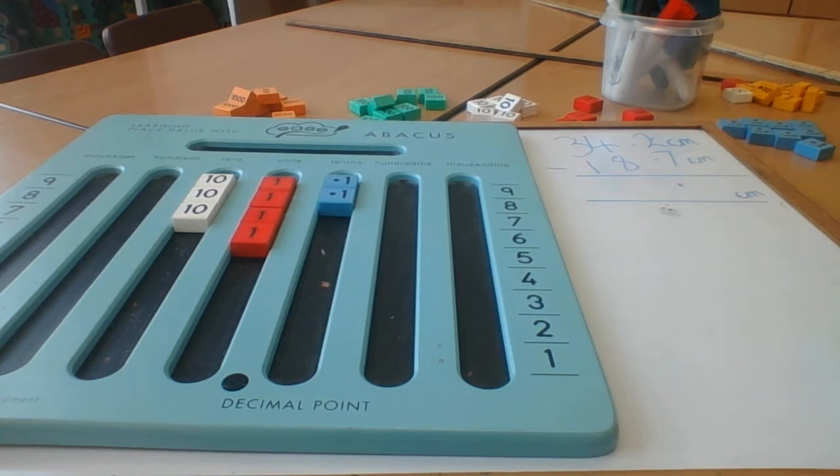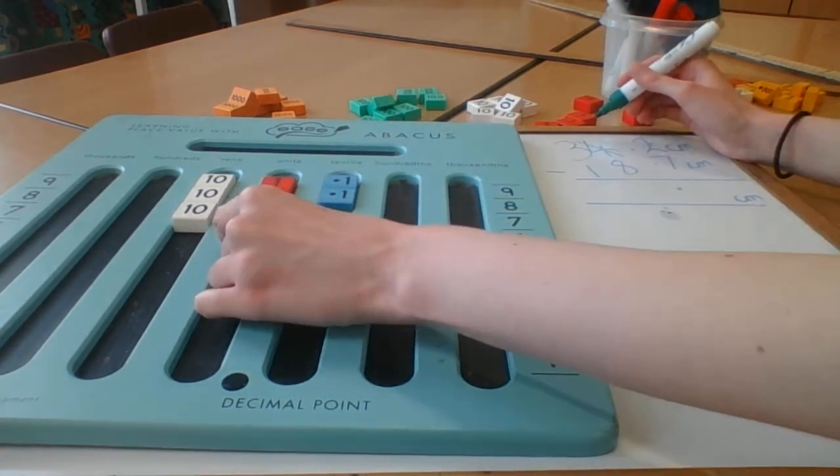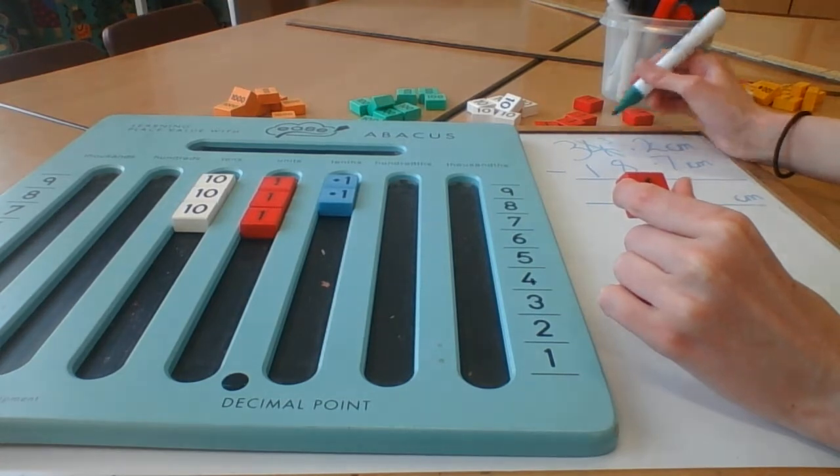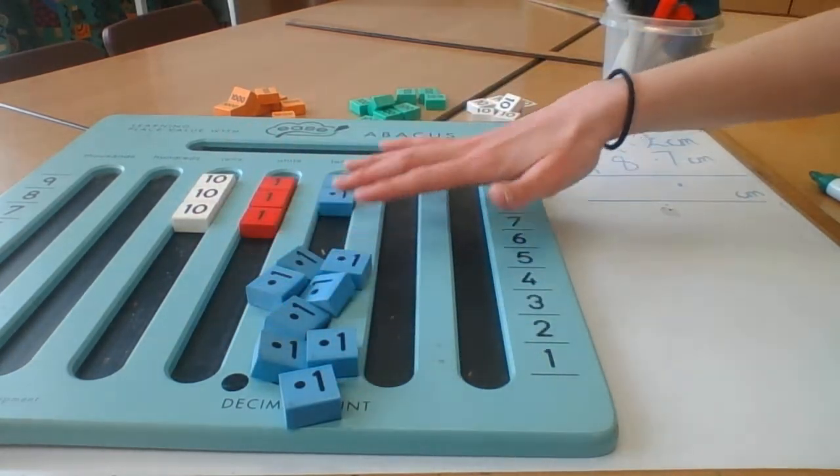So exactly the same as normal, we can borrow it from the next column. So if I take a 1, so I've got 3 left, and 10 tenths is 1. I haven't got 10 more tenths, so we're going to pretend I'm going to add a full 10 more tenths to here.